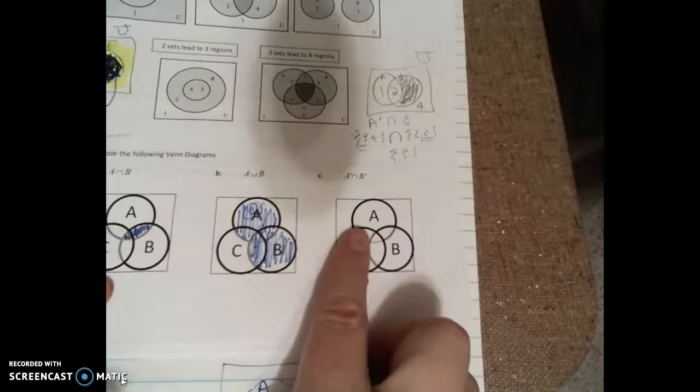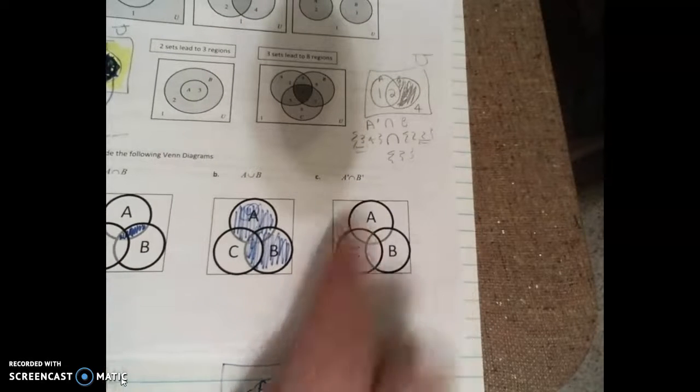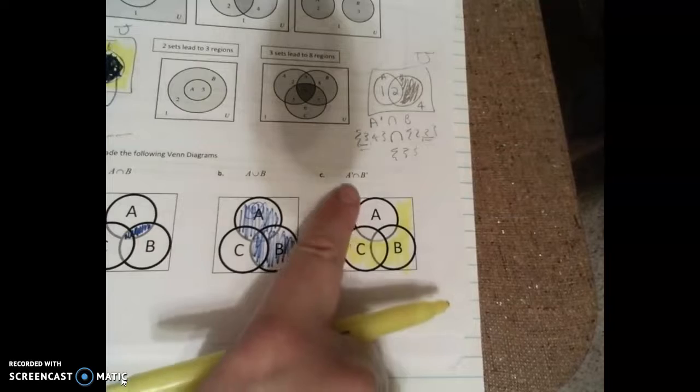Okay, so I want to do one like this. So not A, if we do the shading with kind of colors, not A is everything out in this universal set and parts of B, parts of C, but nothing that overlaps with A. All right, so that's my not A.